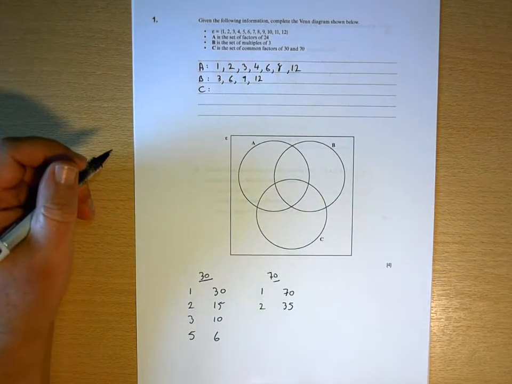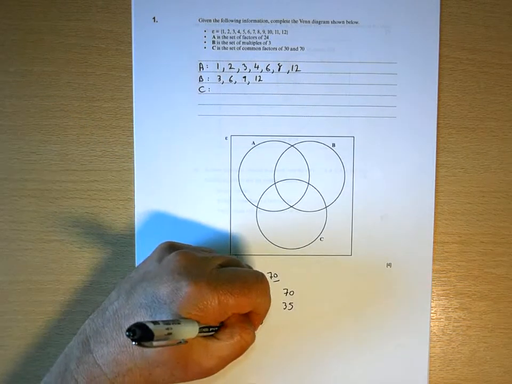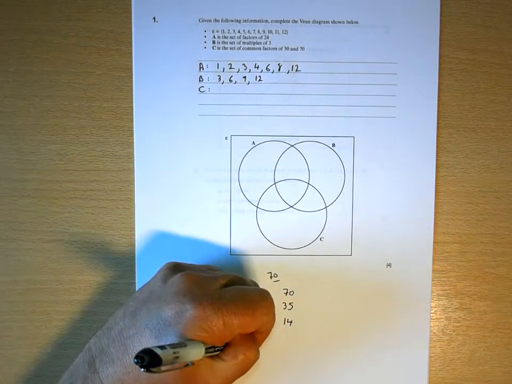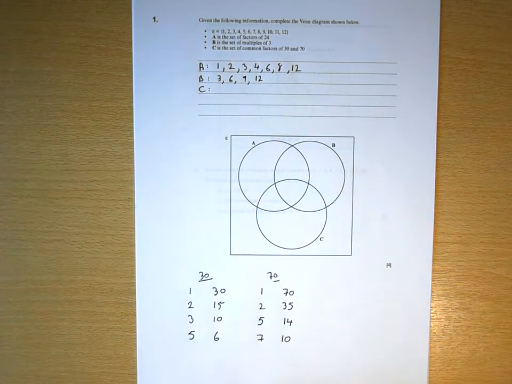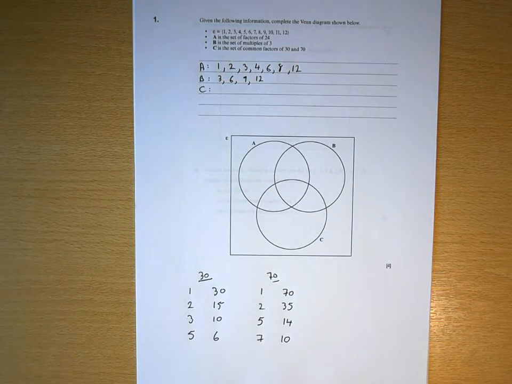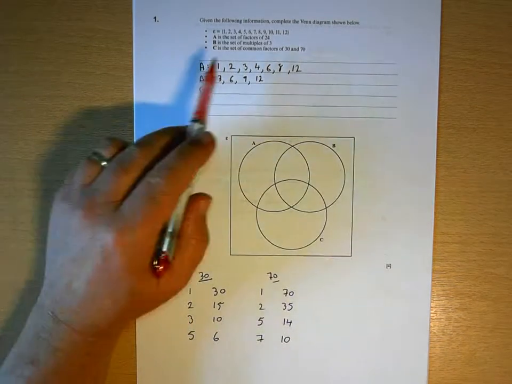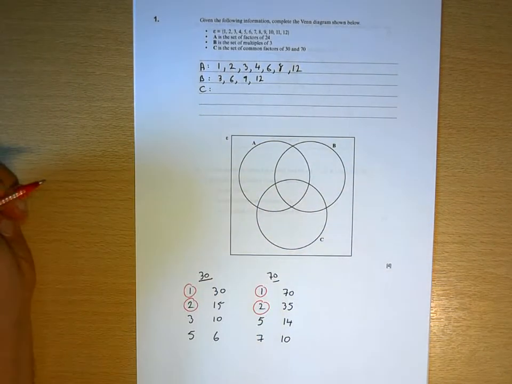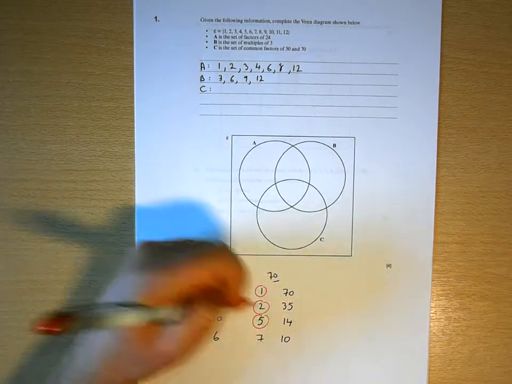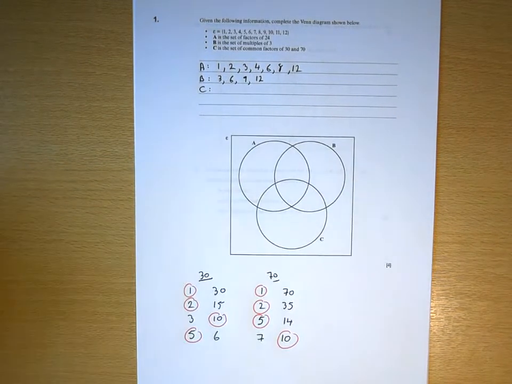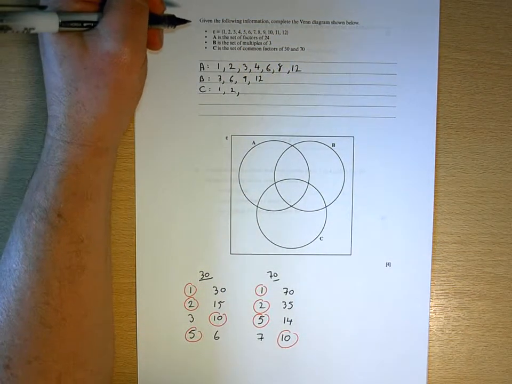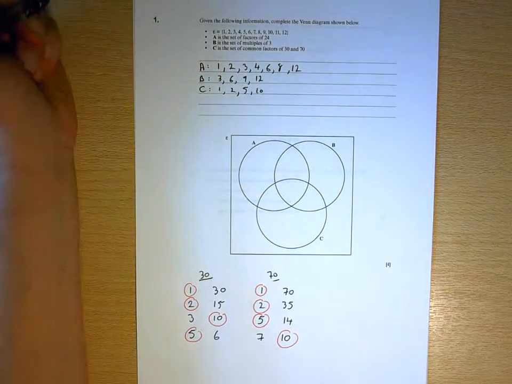And for 70 we'd have 1 and 70, 2 and 35, 3 doesn't go into it, 4 doesn't go into it, 5 goes into 70 14 times, 6 doesn't, 7 goes into it 10 times, and once we go beyond that we'd end up crossing over again. So those are the factors of both. So the common factors: 1 is in both, 2 is in both, 5 is in both, and 10 is in both. So C is 1, 2, 5 and 10.